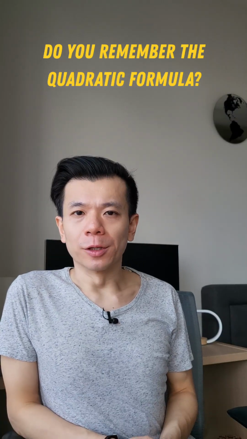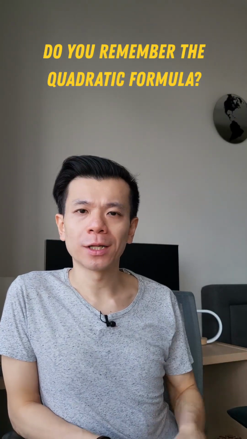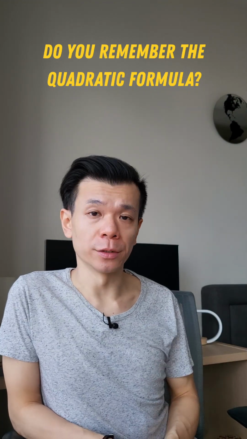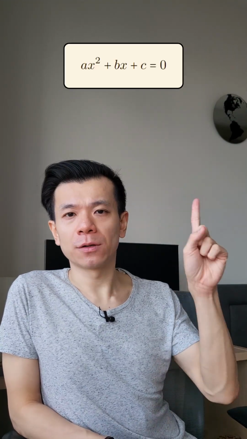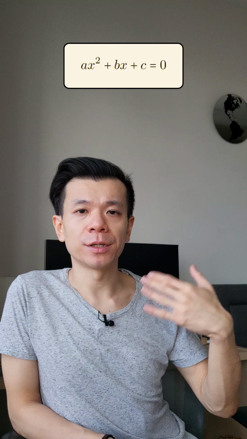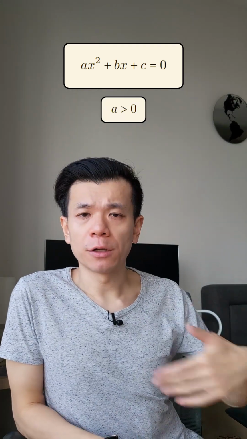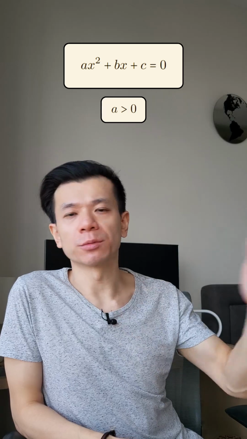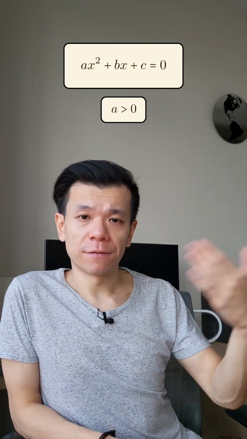The quadratic formula. How do we derive it? Well, what I like to tell my students is that the quadratic formula is basically a shortcut to completing a square. So let's take the standard form of a quadratic equation and let's complete the square. Now, a cannot be 0, and also without any loss of generality, we can assume that a is positive because we can always multiply through by a -1 if a was negative.